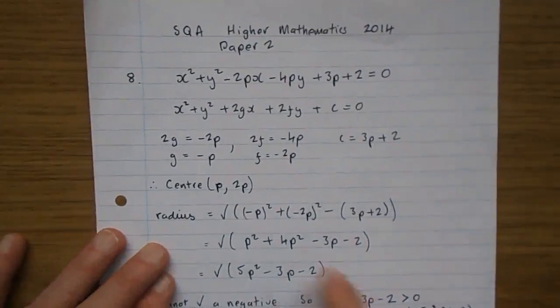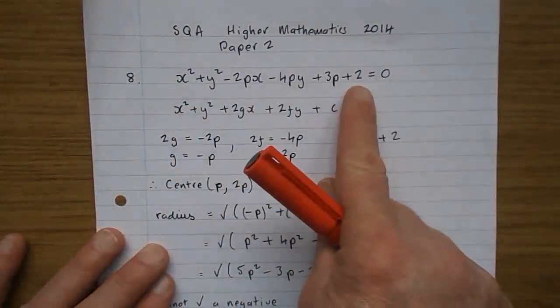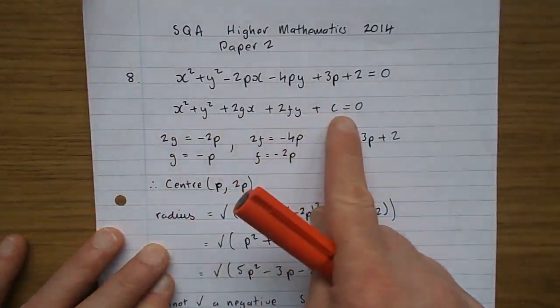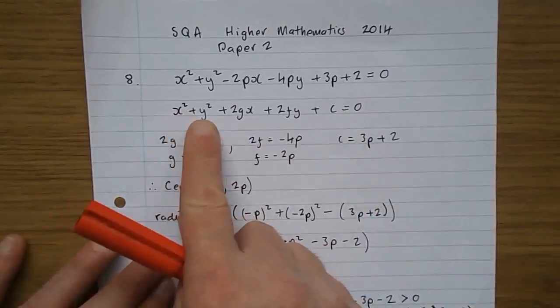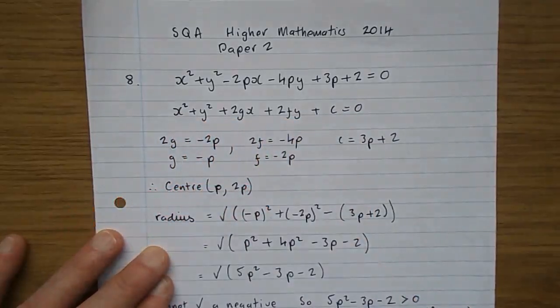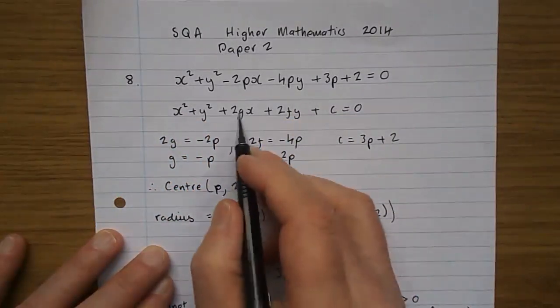There's the equation written out as usual, a little bit bigger here. Now what you've got to do is compare this to the general equation of a circle given in this form: x squared plus y squared plus 2gx plus 2fy plus c equals 0. Now that's straight from the formula sheet. And let's just do a little bit of comparing.